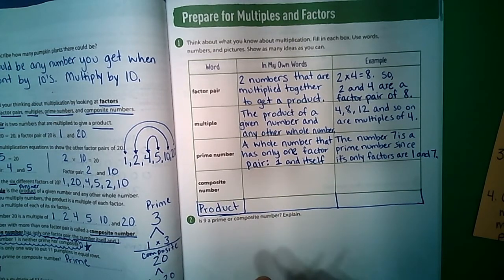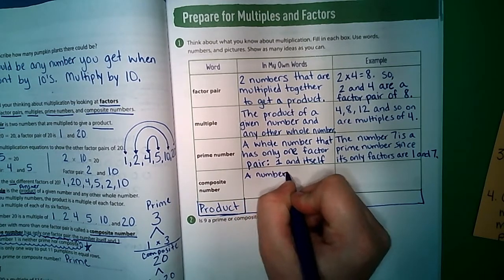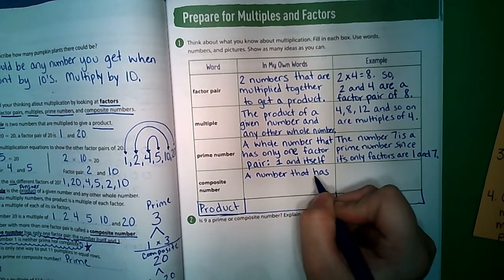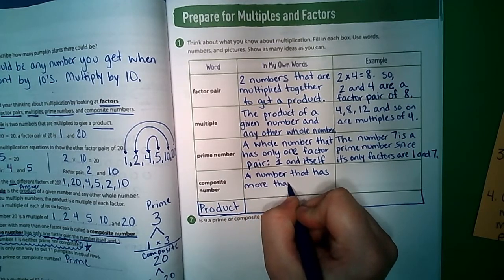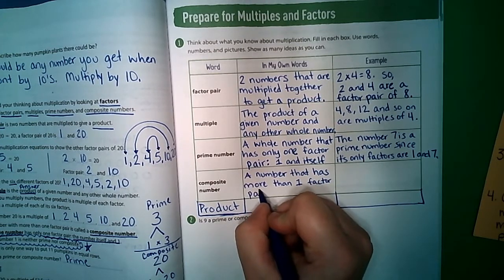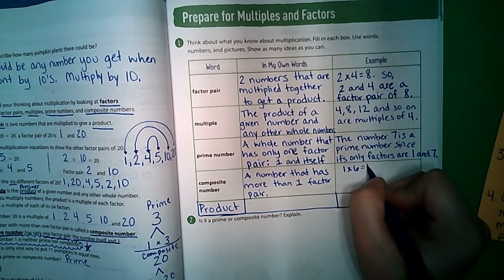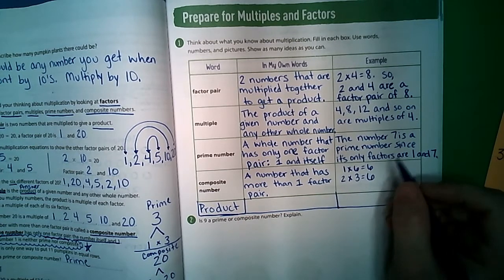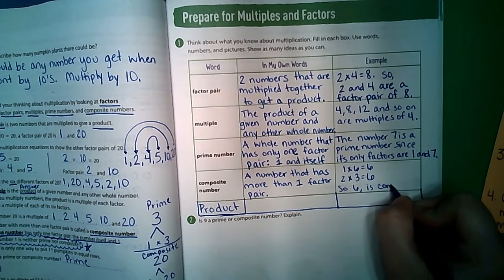Composite number. This is a number that has more than one factor pair. For example, 1 times 6 equals 6, and 2 times 3 equals 6. So 6 is composite.